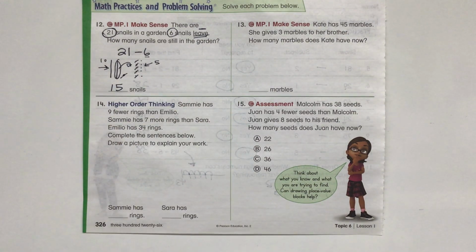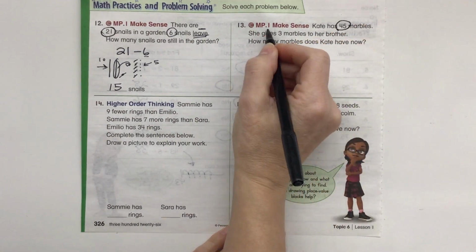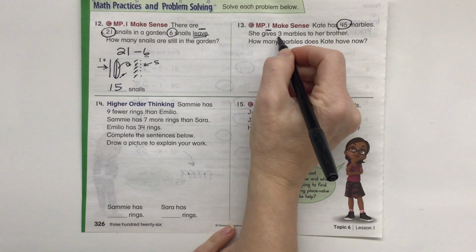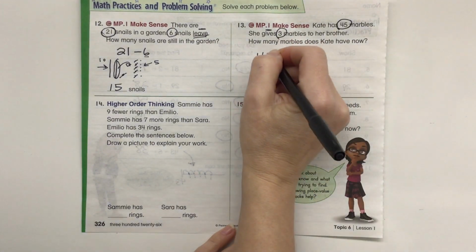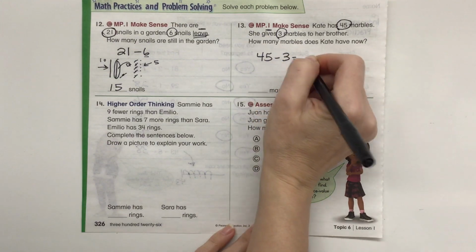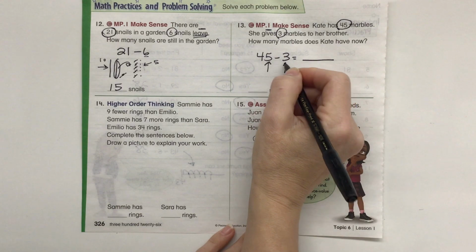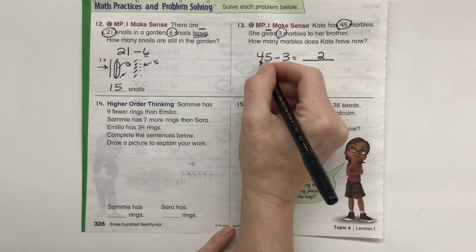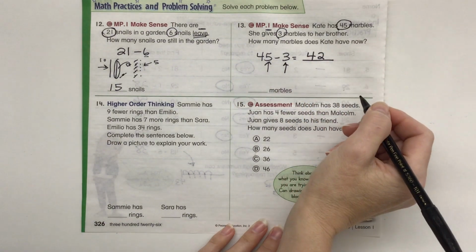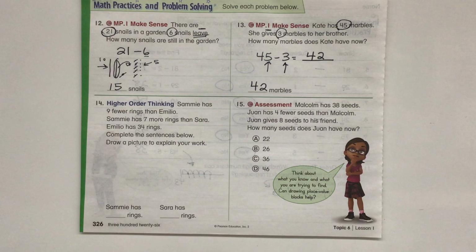All right, let's take a look at number 13. Kate has 45 marbles. She gives, that lets me know I'm going to subtract, 3 marbles to her brother. How many marbles does Kate have now? So I have 45 minus 3 equals something. Well, let's see. I'm going to look at my ones place. 5 minus 3. Will that work? It sure will. I know 5 minus 3 is 2, and 4 groups of 10 still, so 42 marbles is what Kate has left.